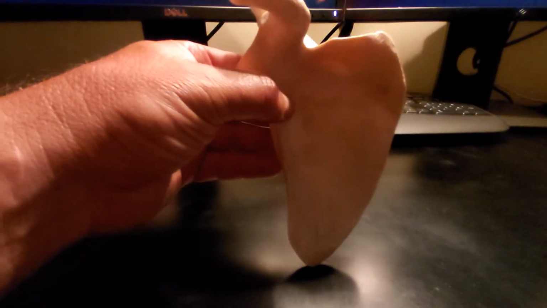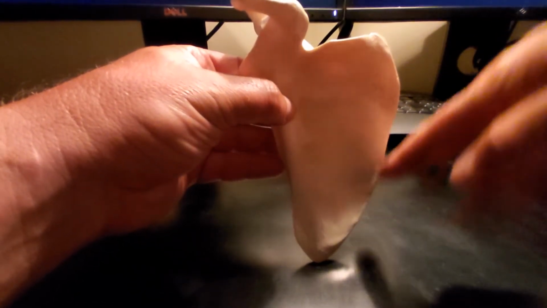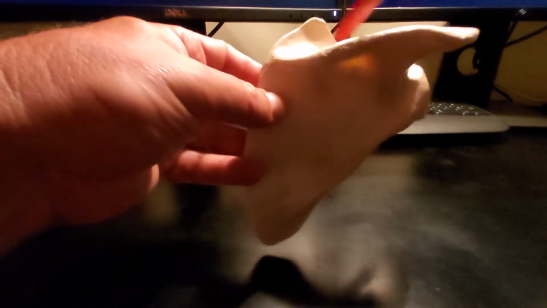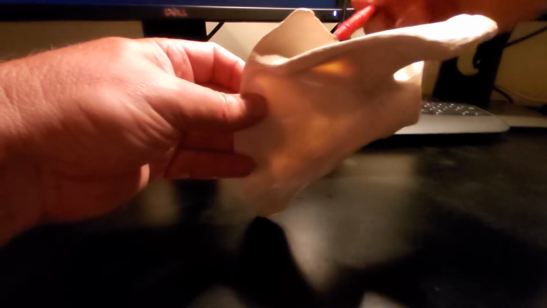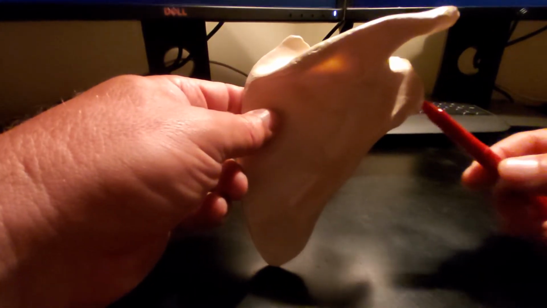This would be your superior border. This would be your medial border. This would be the lateral border. That's just anatomical terminology. So you have superior border, lateral border, medial border. This would be lateral border. So lateral border, medial, superior. Glenoid cavity or glenoid fossa.